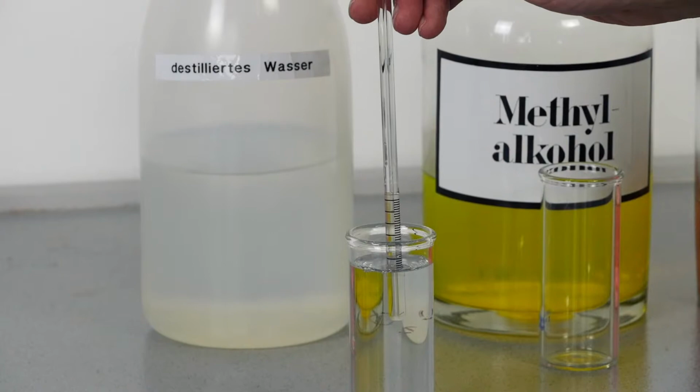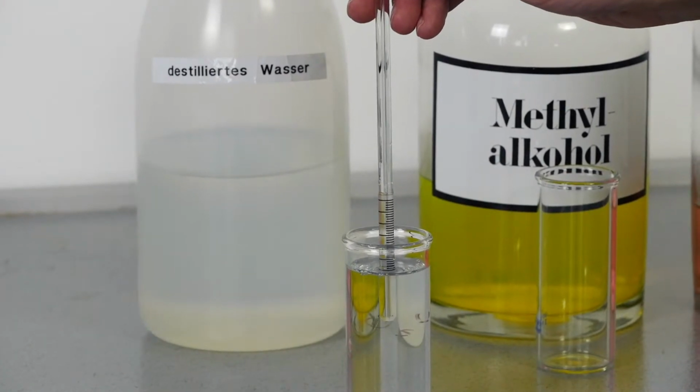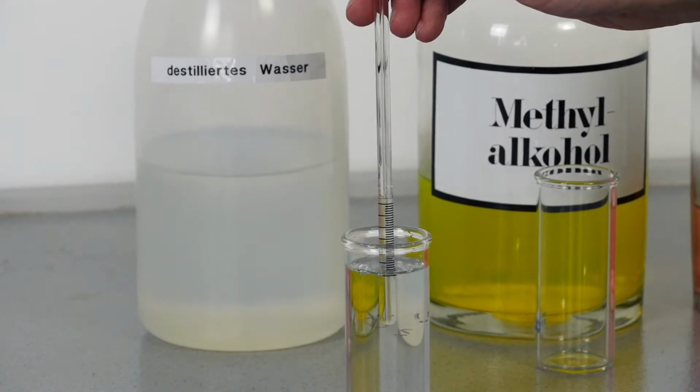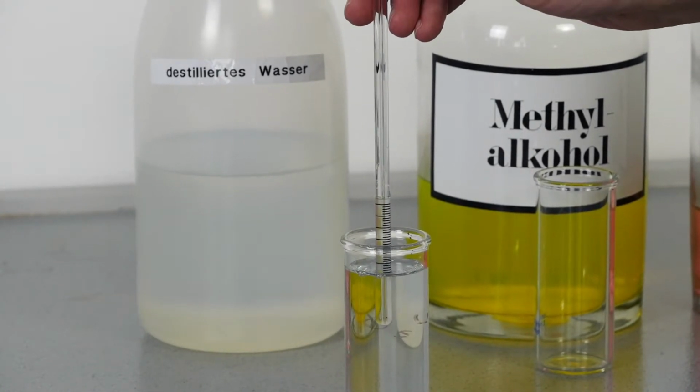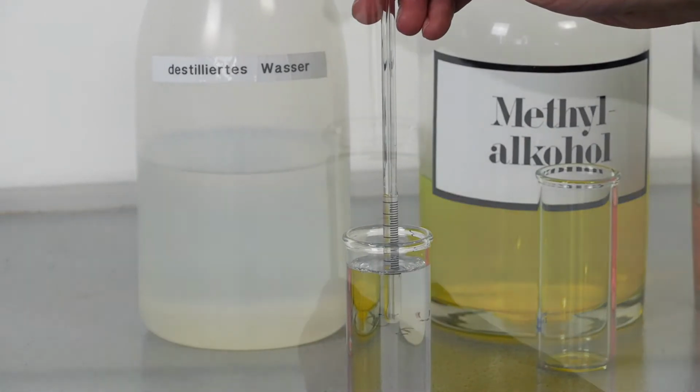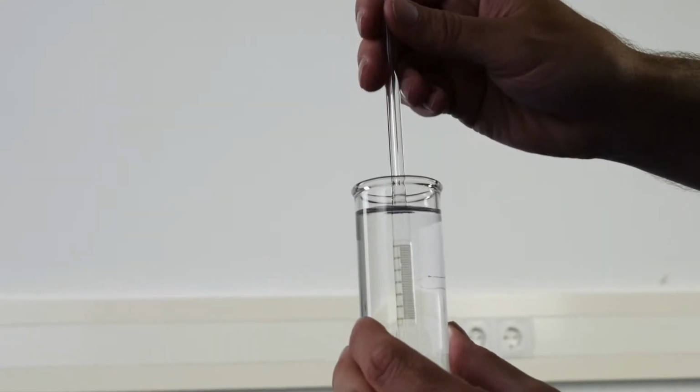Wait until a balance is obtained. Then read off the capillary rise of the liquid. Subsequently, the capillary is completely immersed again and pulled out for a new measurement. 5 values for the capillary rise shall be taken. This procedure is repeated for the other 2 liquids.